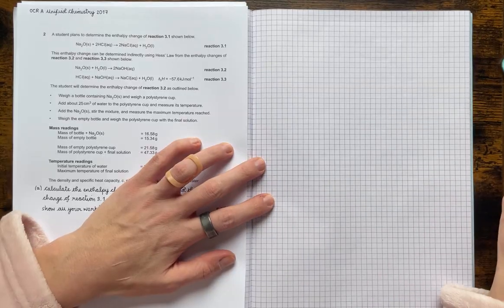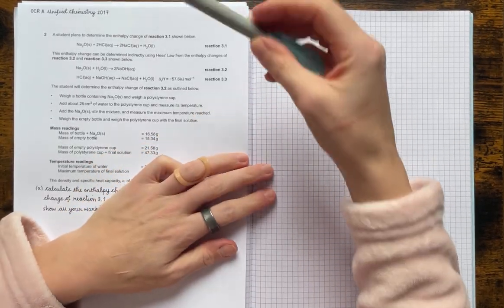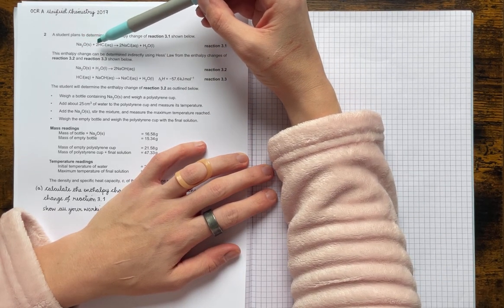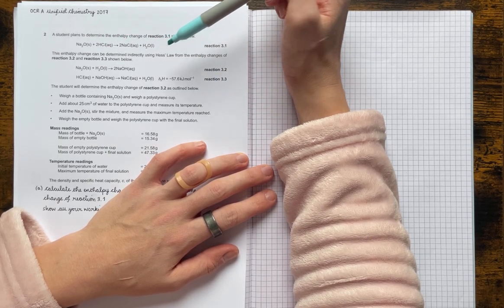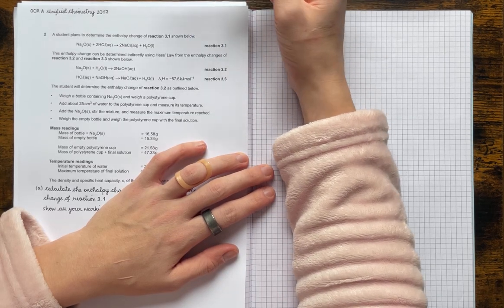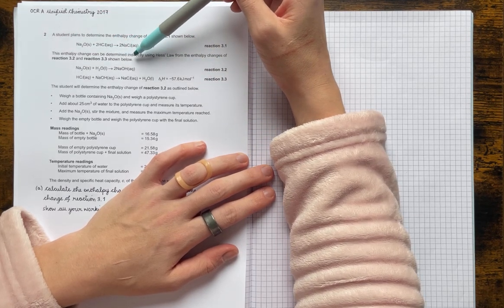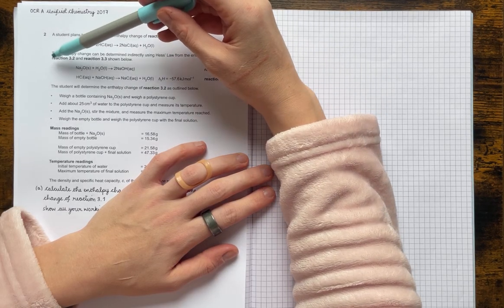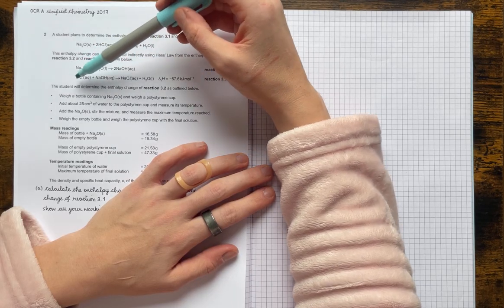Okay, so we've got 3 reactions here, and they want to determine the enthalpy change for this one. So Na2O is a solid reacting with hydrochloric acid, a solution, to produce sodium chloride and water. That is, I guess, the main reaction that we want to know. And it says this enthalpy change can be determined indirectly using Hess's law from the enthalpy changes of reactions 3.2 and 3.3. So we've then got these 2 reactions.